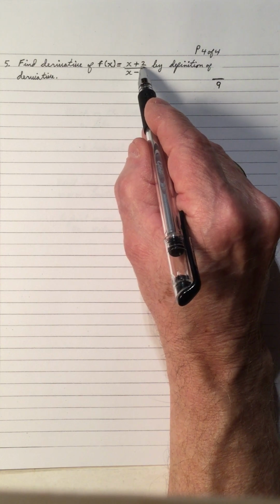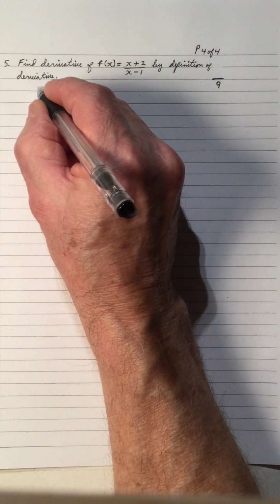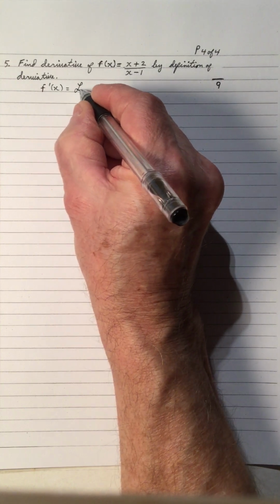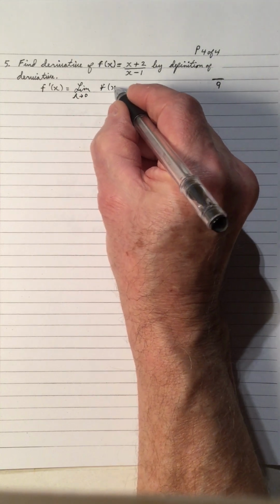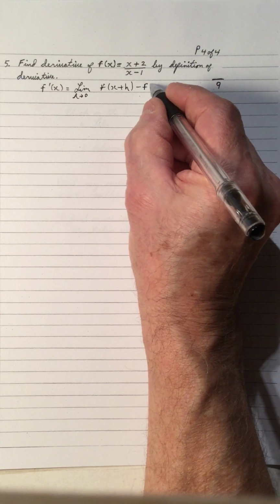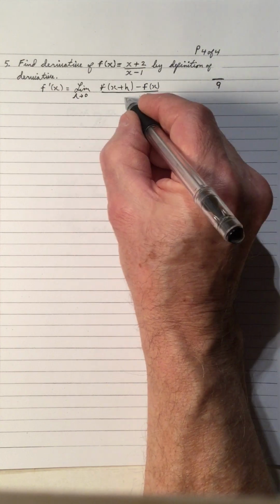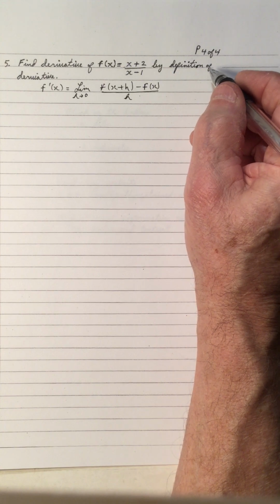And one more question to do. It's the derivative of a rational function. Find the derivative of f of x equals x plus 2 over x minus 1 by the definition of a derivative. And the definition of a derivative, well, first of all, we're going to look at the definition of a derivative. f prime x is equal to the limit as h approaches 0 of the f of x plus h minus the f of x over h. That's the definition of a derivative.